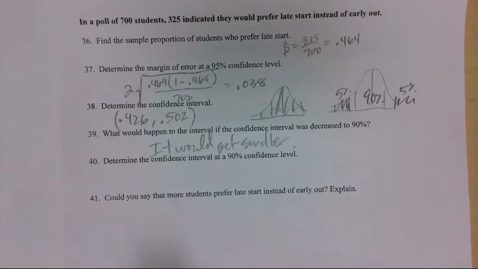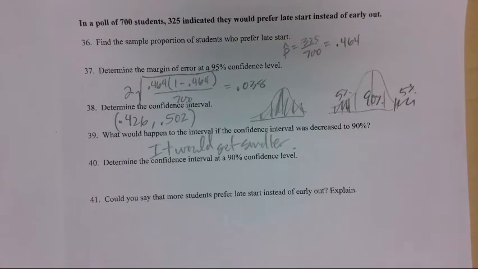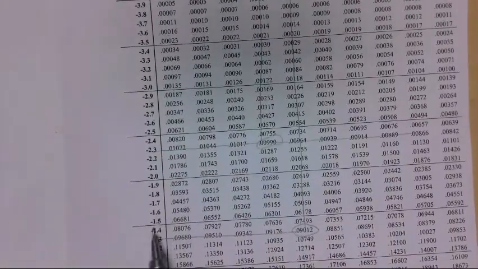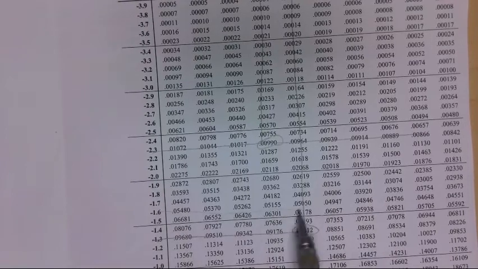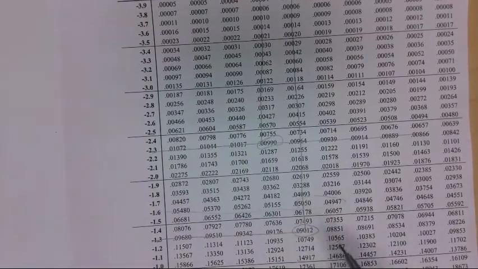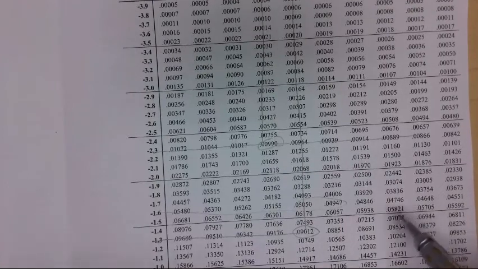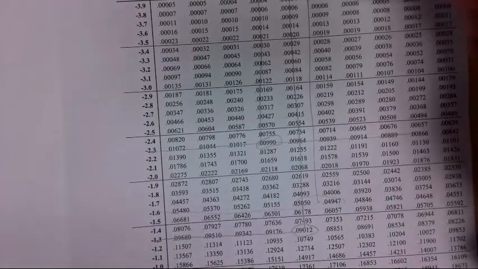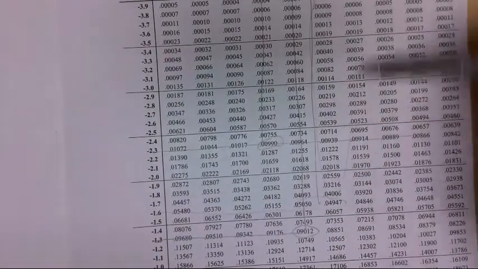Okay? And for the 90% confidence interval, if I go by my table, I'm looking for 5%. 5% is right here at negative 1.65, is what we use.